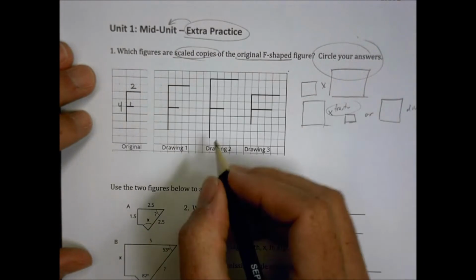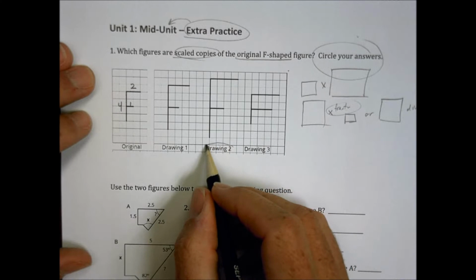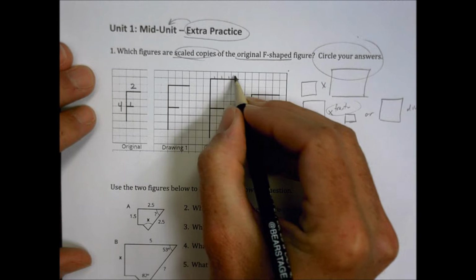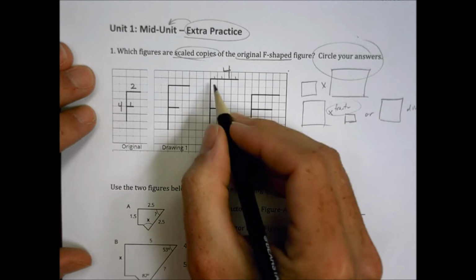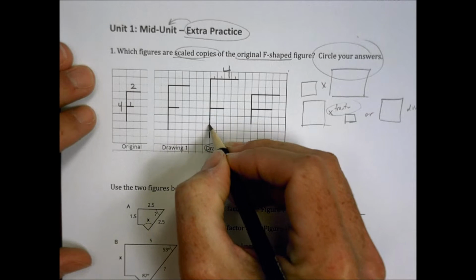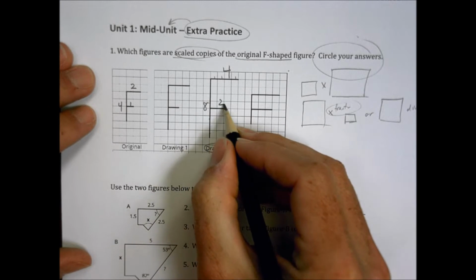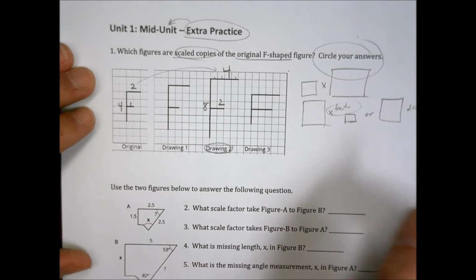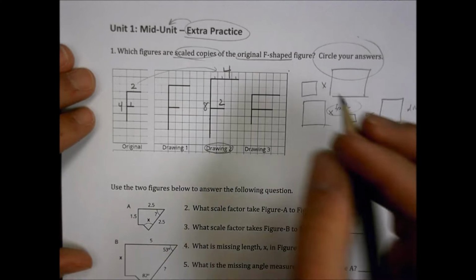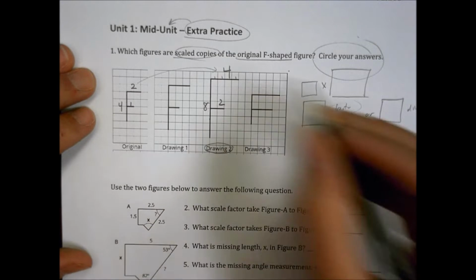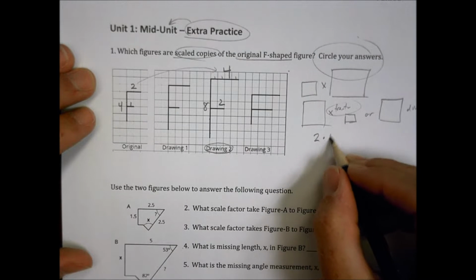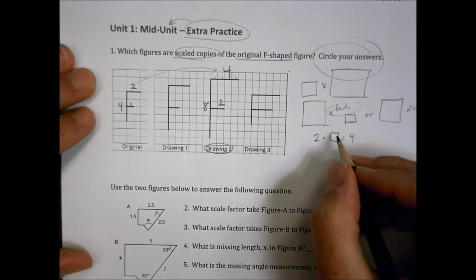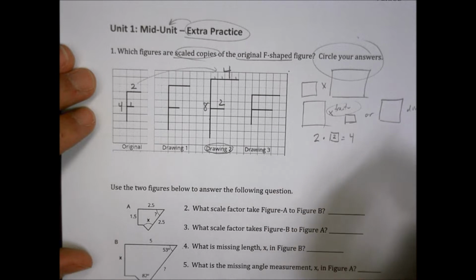Because we're reviewing here, I'm going to start off with drawing number 2. When I look at drawing 2, I notice that it has 4 across the top, and 8 down there, and I have 2. So what I need to ask myself is, to go from 2 to 4, is there a multiplicative factor that I can use? 2 times what number would give you 4? If you know your math facts, you would recognize that it's times 2. That's what we're multiplying by.